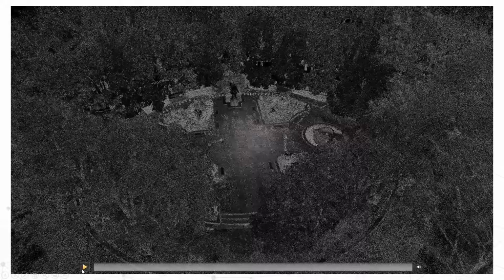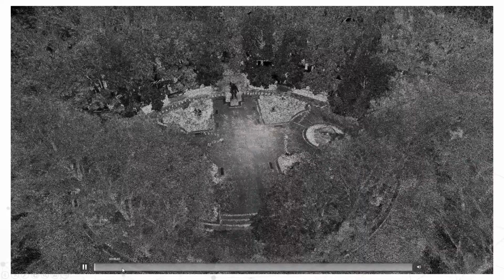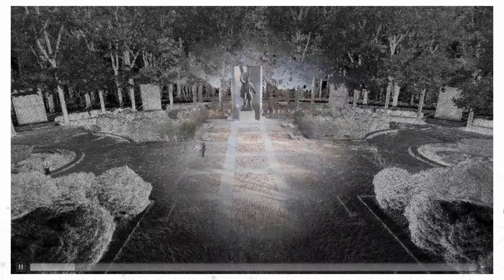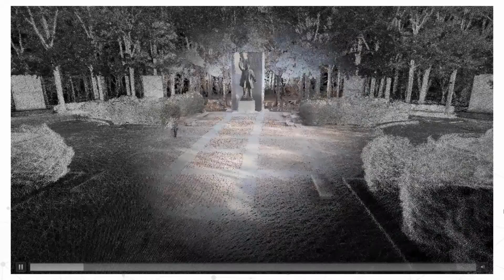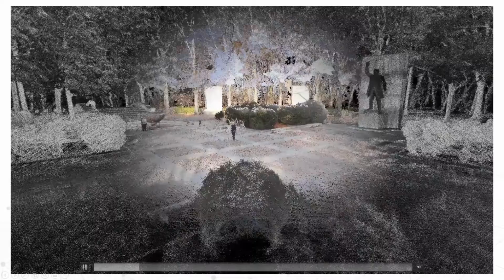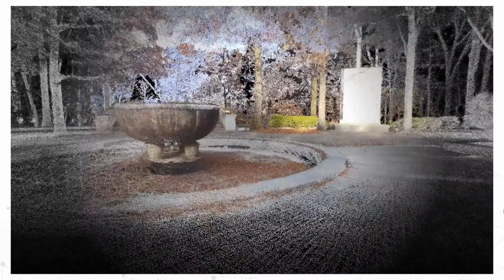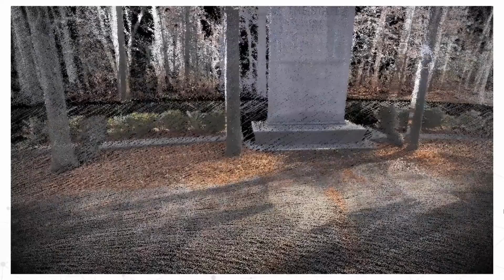Just to show you a little bit more about the recent Discovery colorization. This is your application or requirement. Discovery is definitely the best one for the colorized results. And this is the Roosevelt Memorial in DC that was captured a few weeks ago.